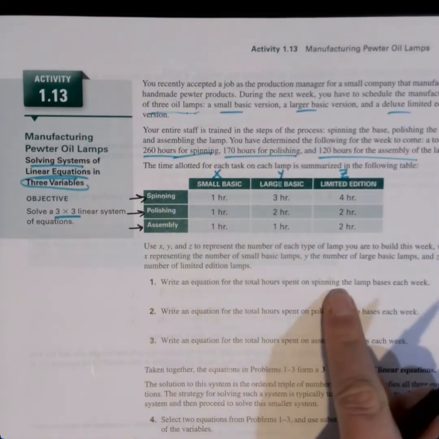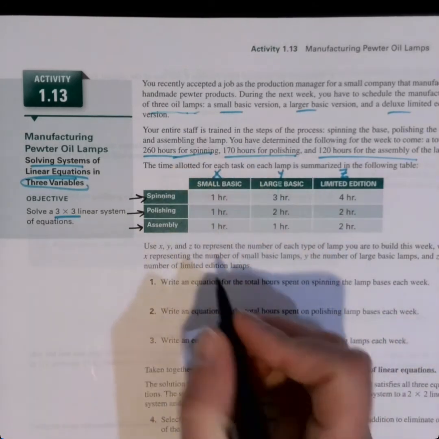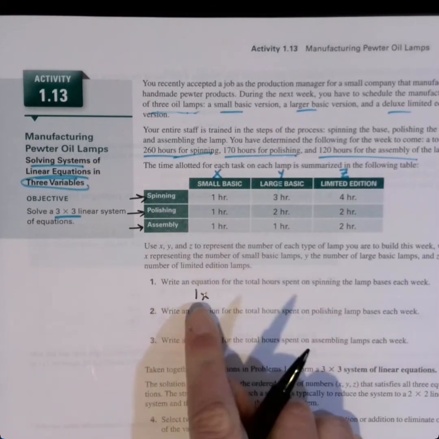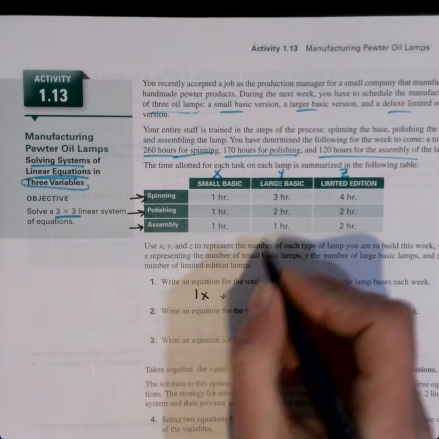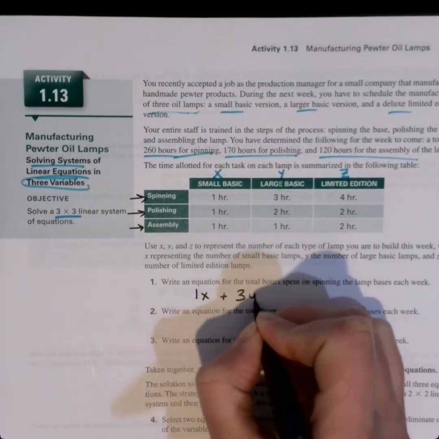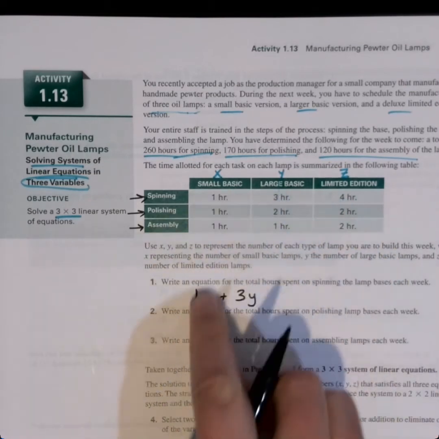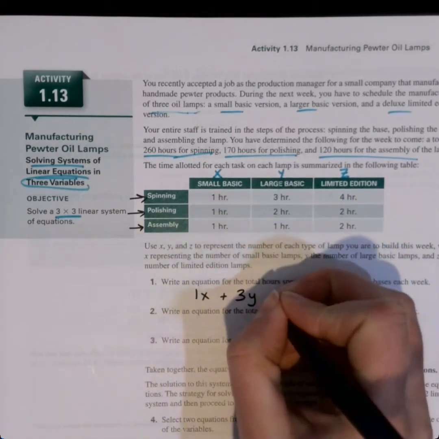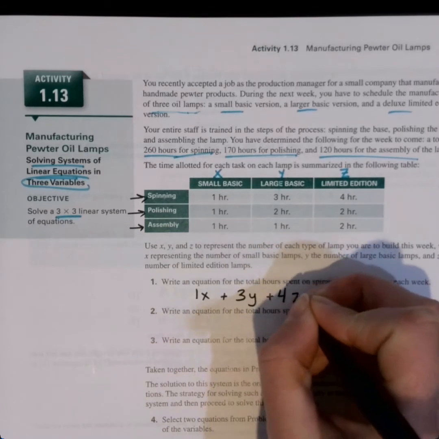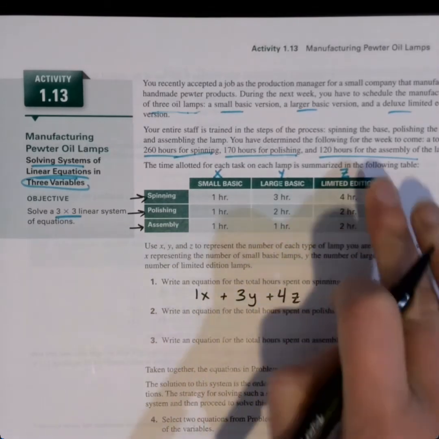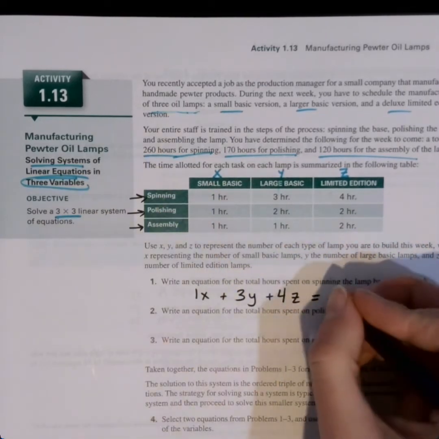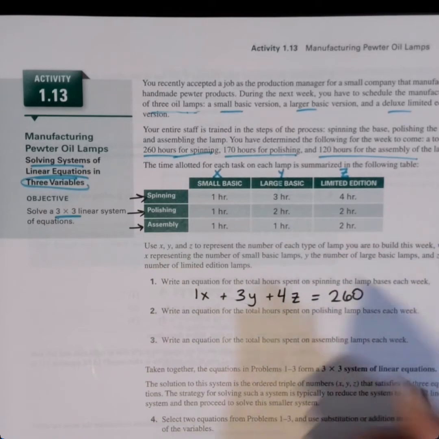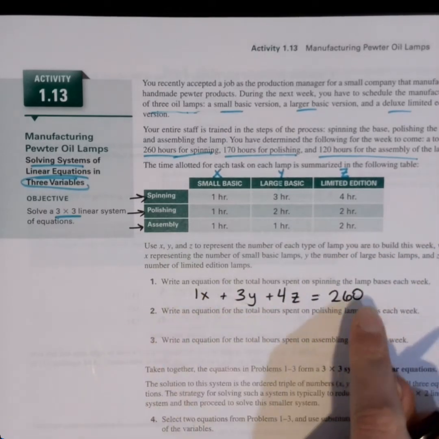If we're going to spin, then we know that it takes 1 hour for a basic lamp. So 1 hour per basic lamp, 1 times X would be the total hours for the basics. Plus it takes 3 hours for the large lamps. The small was 1 hour, the large were 3. Plus it takes 4 hours for the limited edition. So 4 hours for each of the Z lamps we have. Now we have a total of 260 hours for spinning. So if we add up all of those, 1x plus 3y plus 4z, it should equal 260.